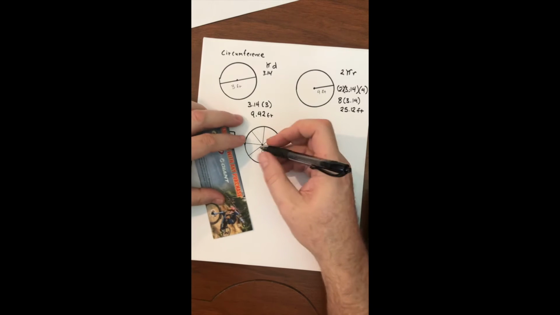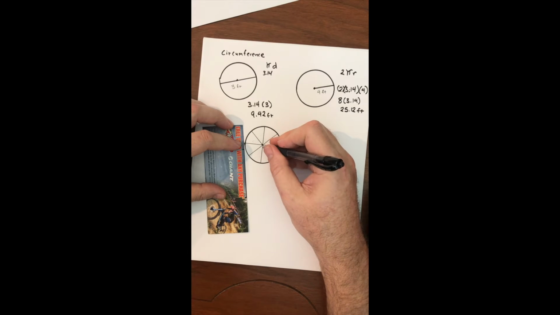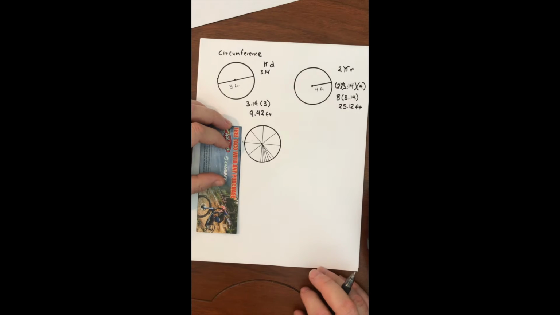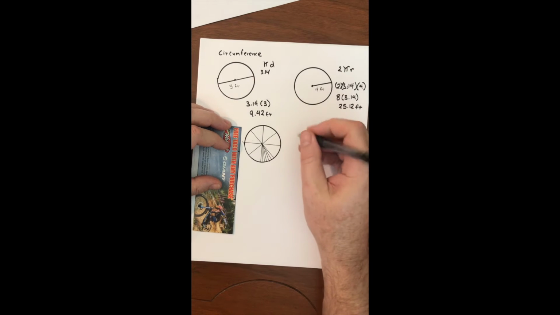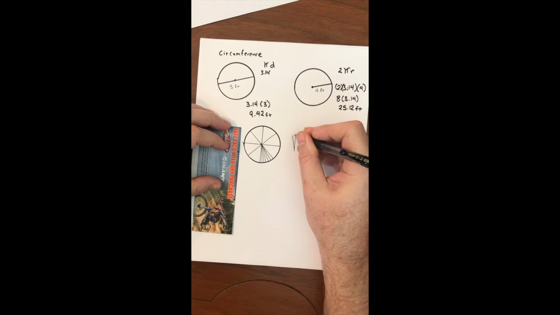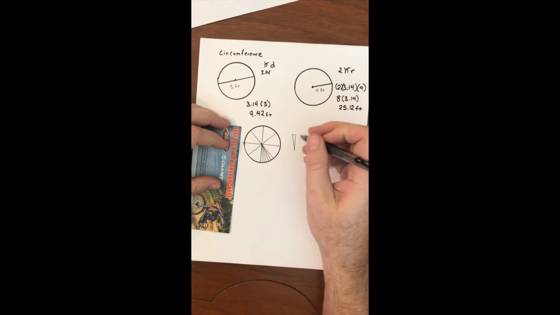Now imagine I cut these into even more little pieces, right? Like little tiny slices, little tiny slivers, okay? Imagine I cut the entire circle out into all those little tiny pieces, and then I lined them up side by side, staggered, kind of like teeth, like teeth would fit in with a pumpkin.